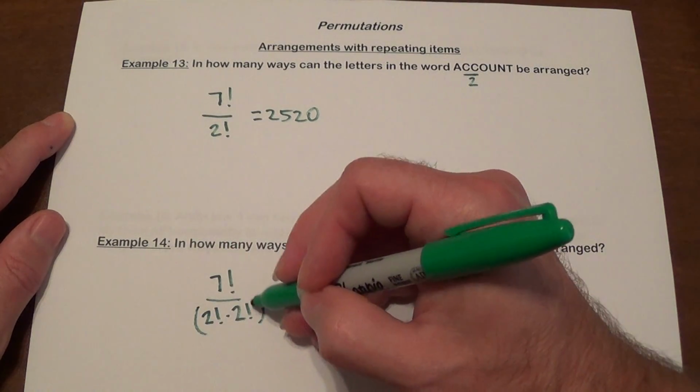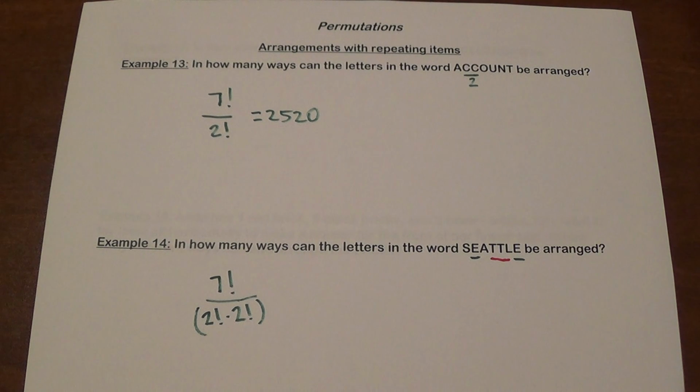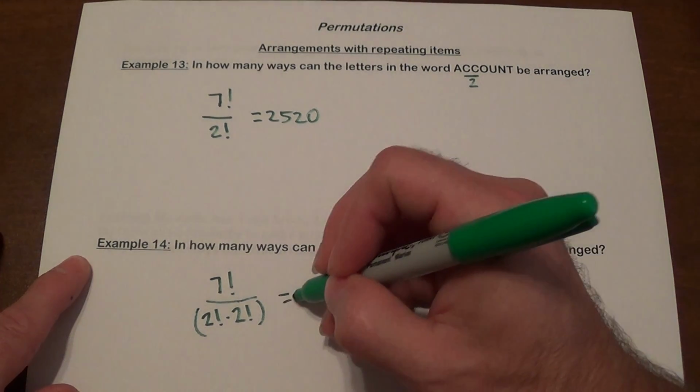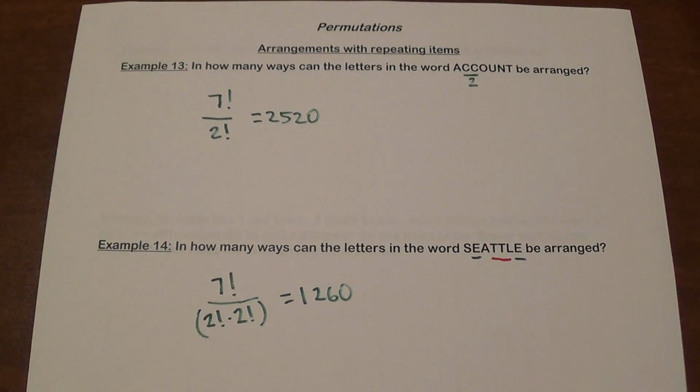If you're going to use your calculator, please make sure you put the bottom expression in parentheses so it properly calculates that. So how is that going to change? Well, let's see. It's going to give us 1,260. So you can see that there are 2 problems here that in each case you have 7 letters, but in example 13 there's only 1 repetition of 2 letters. In example 14 you have 2 repetitions of 2 letters, and it significantly changes the number of arrangements.